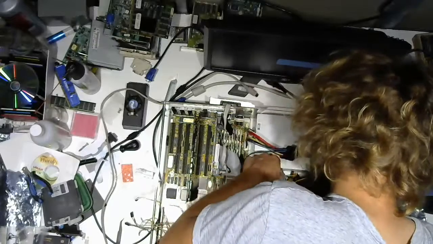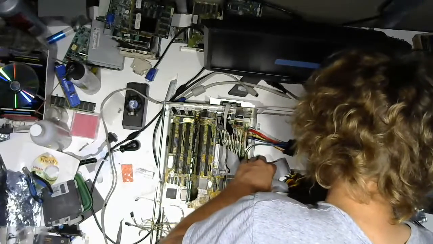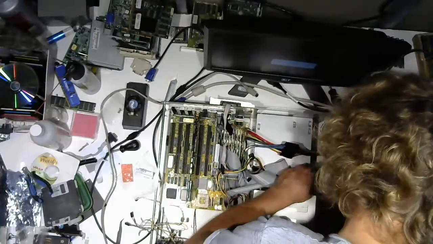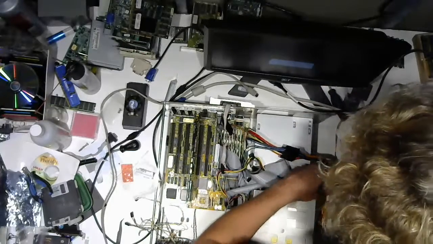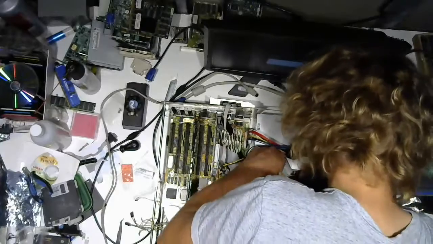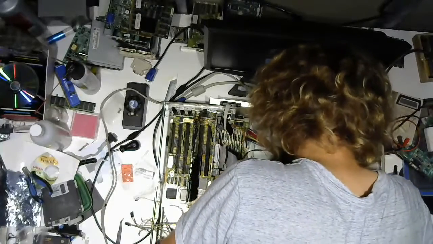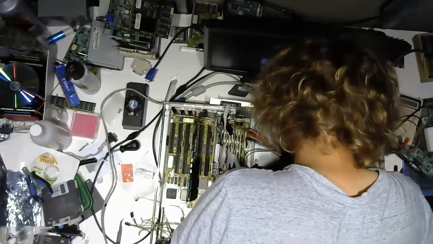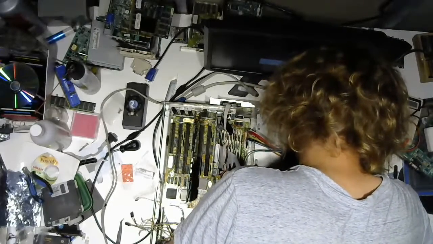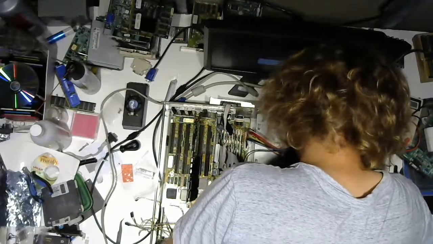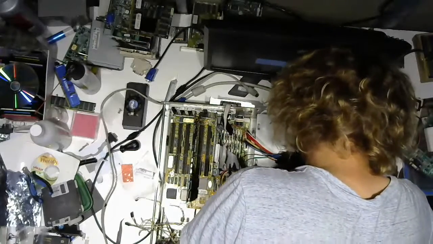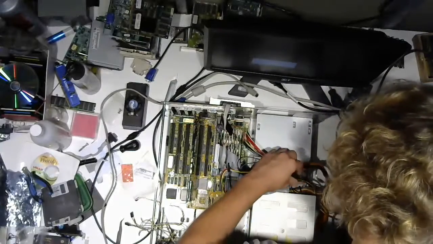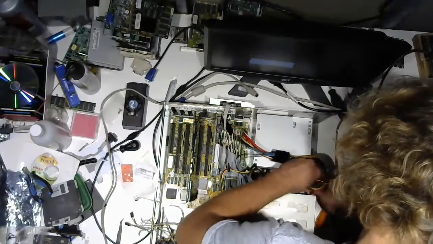Right. Get the floppy plugged in. Yes, this. And I'm going to have to cut one of these SATA power adapters and look into my bag of wires and make one more for the CD-ROM.